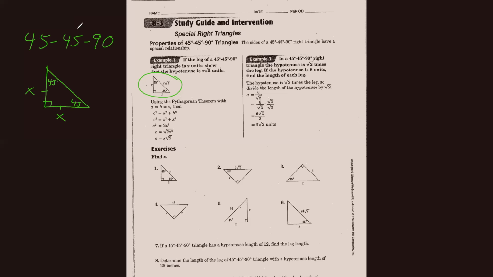Now, I know this diagram already shows you that the other side is x square root of 2. Well, how do you actually get there? We have the Pythagorean theorem. We know 2 sides. So we can say x squared plus x squared equals our unknown side squared. All right, that's using the Pythagorean theorem.